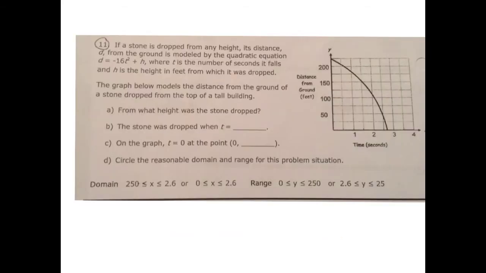Last one, we got a big word problem here. It says if a stone is dropped from any height, its distance can be modeled by the quadratic negative 16t squared plus h, where t is the number of seconds, so that's along here, and h is the height from the ground. The graph below models the distance from the ground of a stone dropped from the top of a tall building. From what height was the stone dropped?